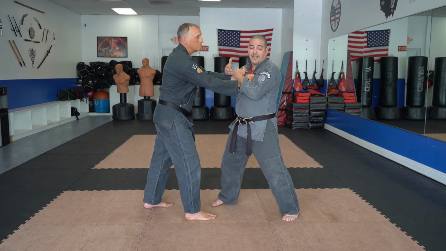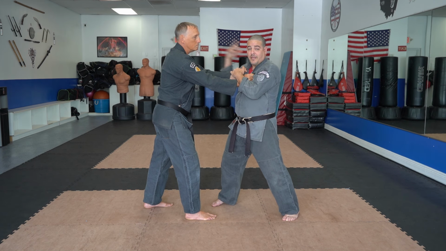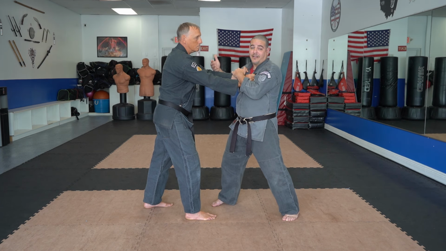which brings in the next concept of getting the upper hand. We're doing that both physically and conceptually. Physically, by literally putting our hand on top of their hands. Conceptually, because we now have a free weapon and they do not. Therefore, we have an advantage. Therefore, we have taken the upper hand.